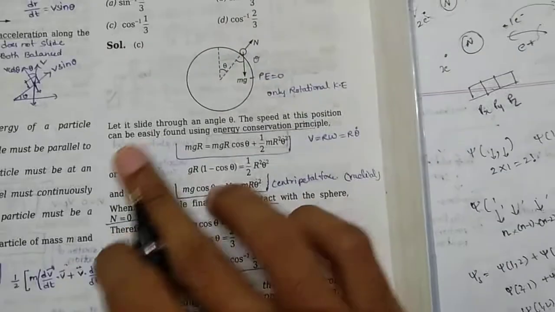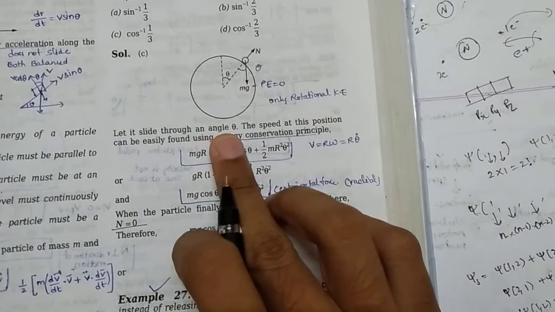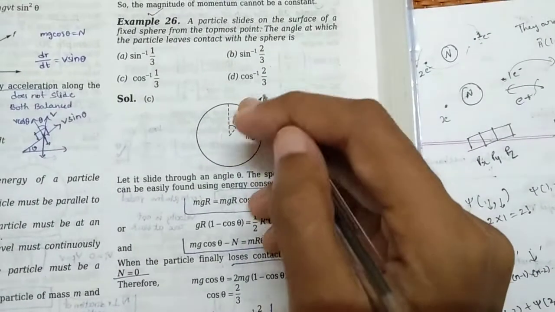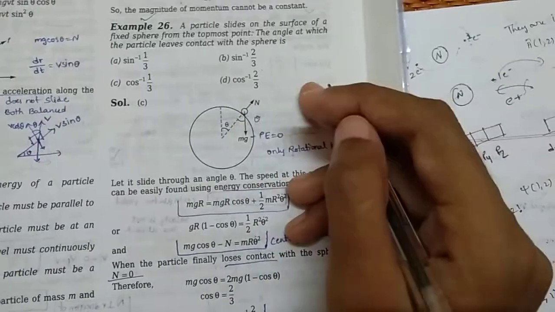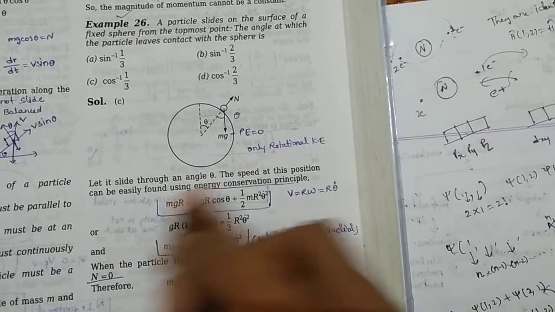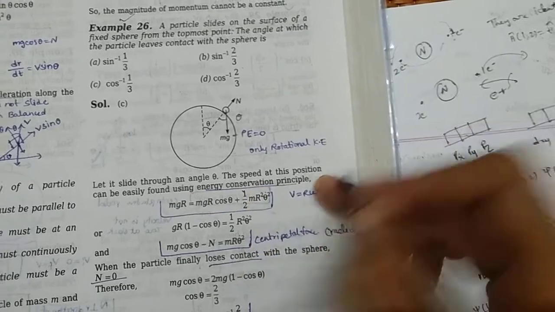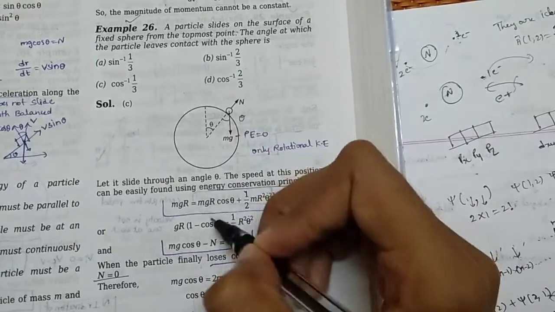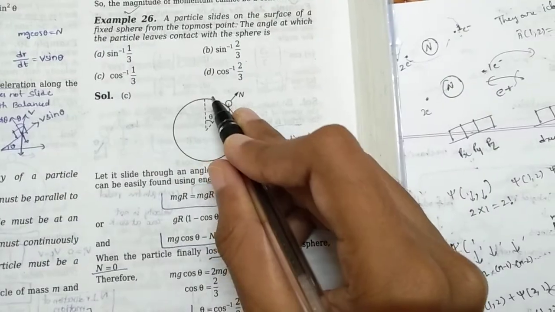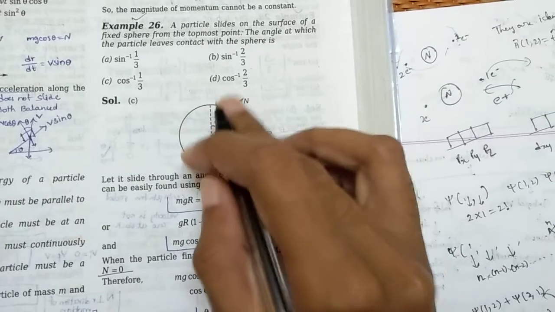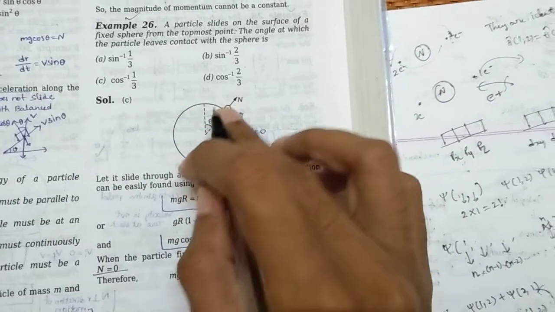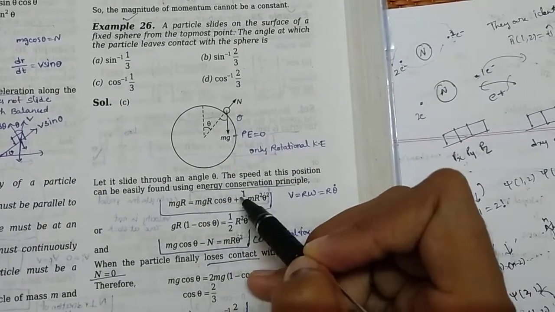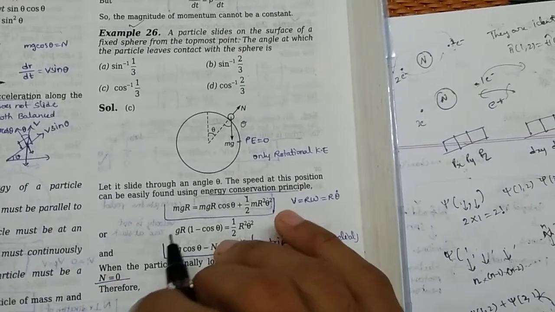For this, what we have to do is let it slide through an angle theta. Let that angle be theta, the angle at which this particle would lose contact from the sphere. The speed at this position can be easily found using the energy conservation principle. It would be sliding and would have gained some speed. It would not be at rest, and finally it would leave. So that speed could be found from this energy conservation principle.